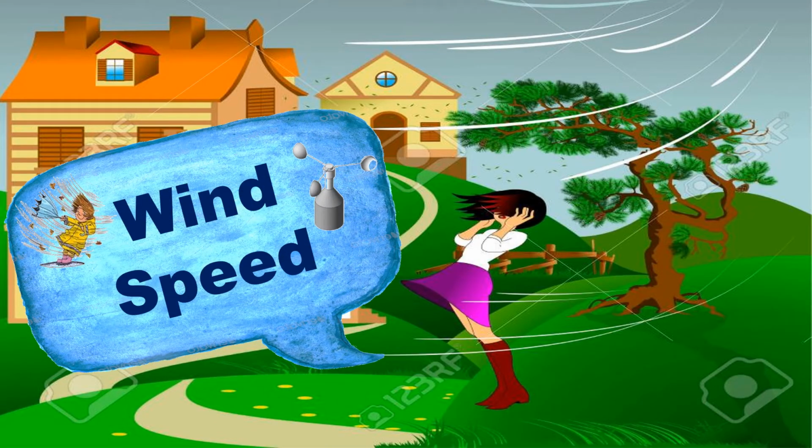Along with wind direction, meteorologists measure wind speed. So wind speed is a measure of how fast the air is moving. So meteorologists use an anemometer in finding the wind speed.